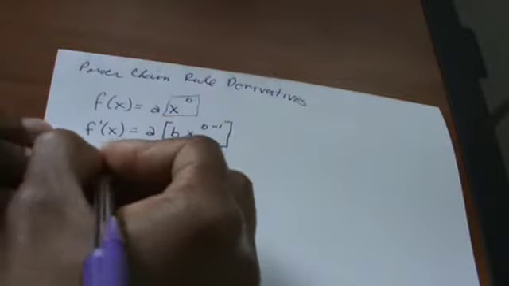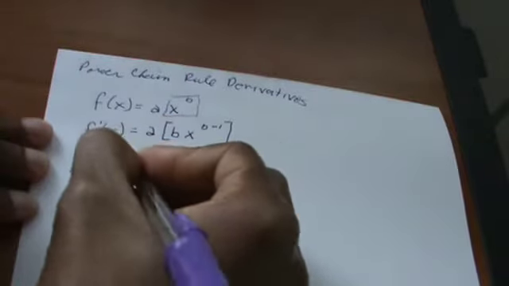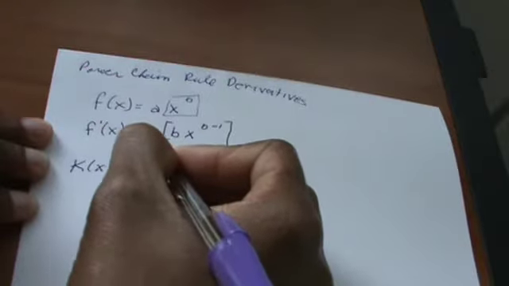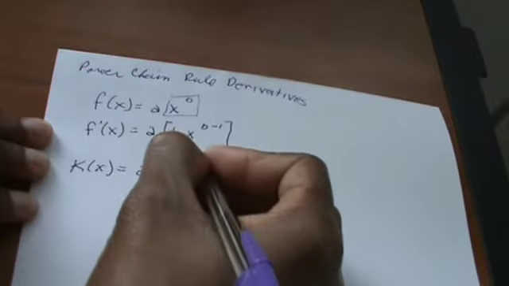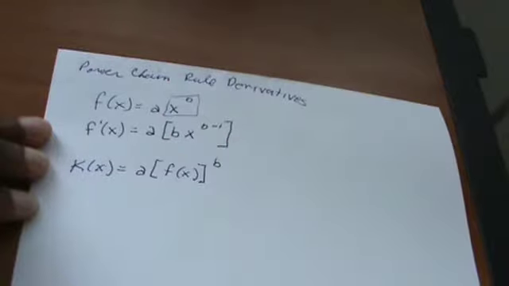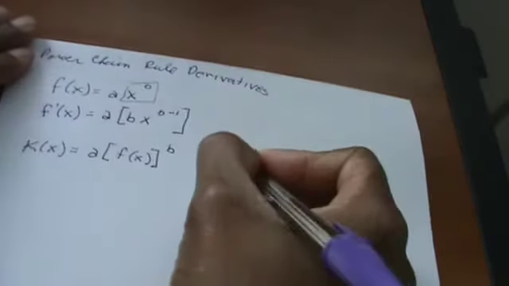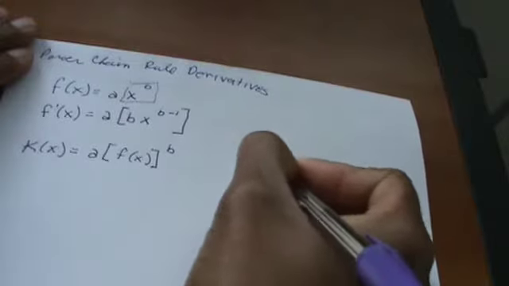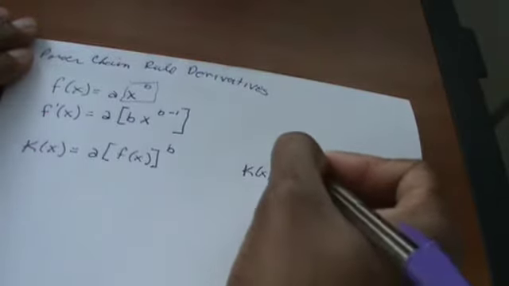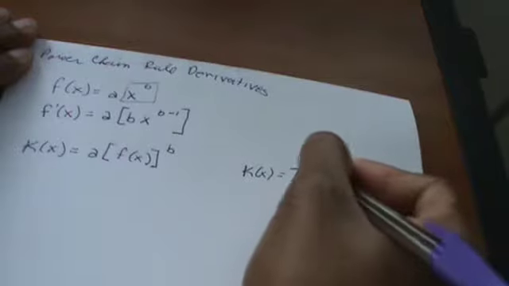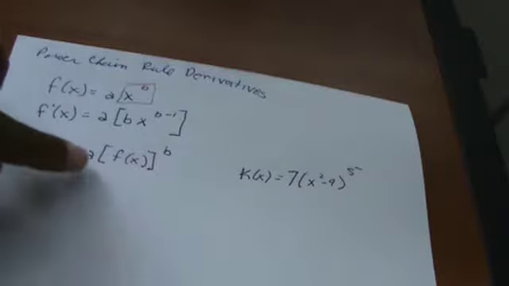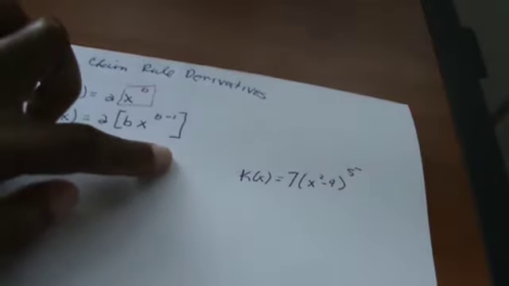Alright, so what would happen if we have a function raised to a power? What if we have something like k of x equals a times f of x raised to the bth power. An example of that would be, what if we have k of x equals 7 times (x squared minus 9) to the 5th power. Okay, so a number in the front, and now we have a function raised to a power.